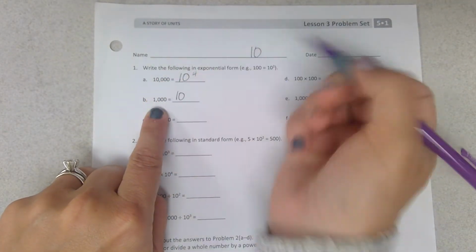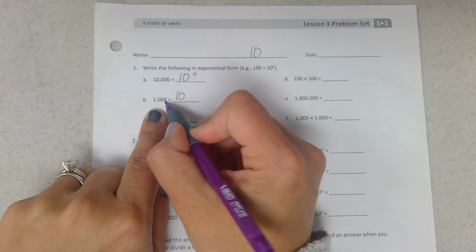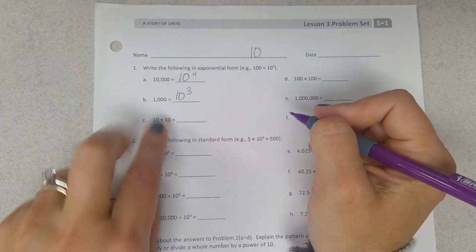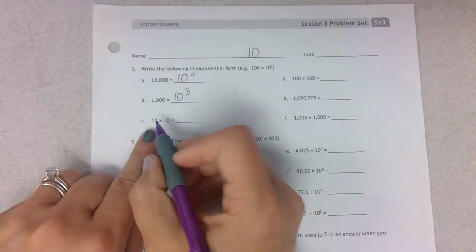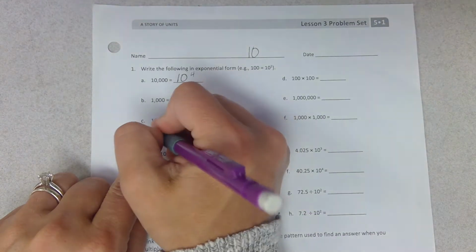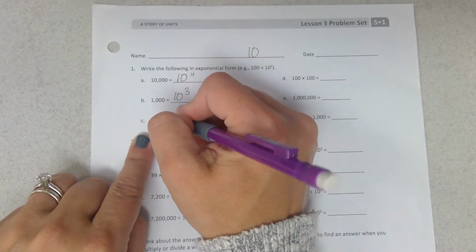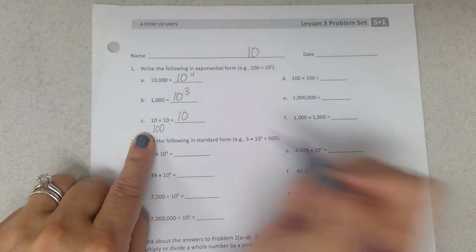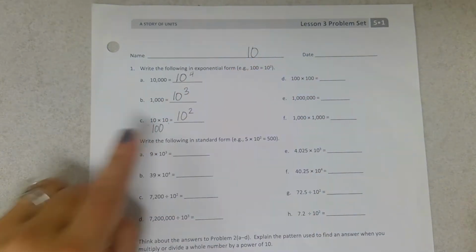Okay, look here for 1,000. Think about how many zeros I have. Well, I have 1, 2, 3. So it's 10 to the third, because 10 times 10 times 10 is 1,000. What is 10 times 10? Well, 10 times 10 is 100. Or you know that it's going to be 10, and how many times did I multiply 10? 2. So it's 10 to the second.